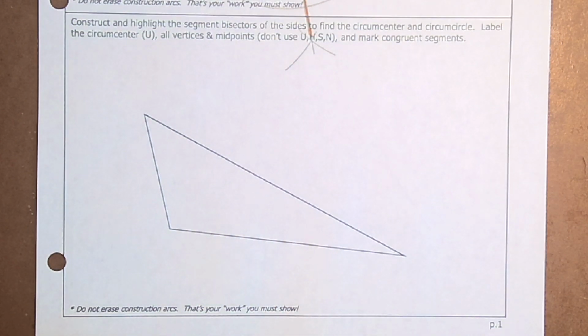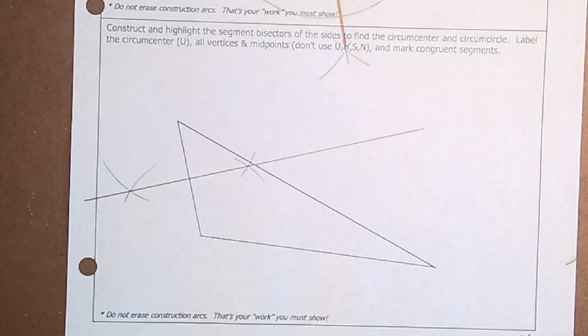Okay, go for it. You want us to highlight it and everything too? Well, you said you got it. Okay, checkpoint 1, you should have gotten this construction here.